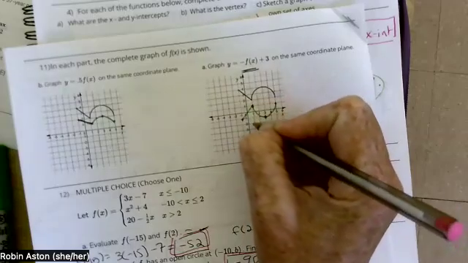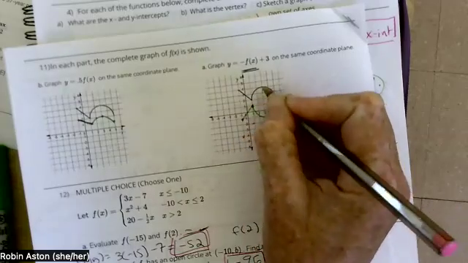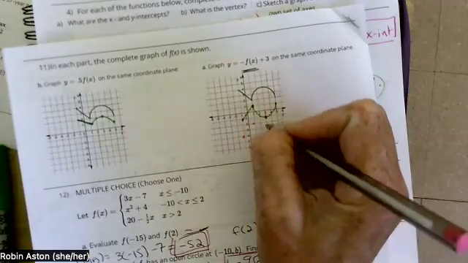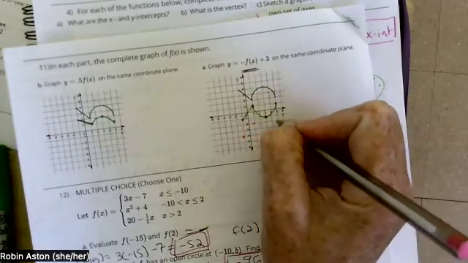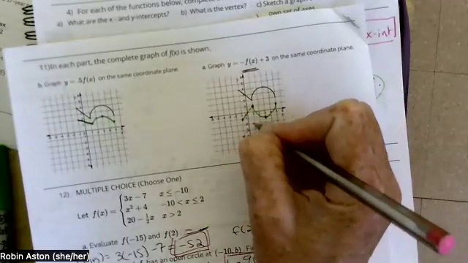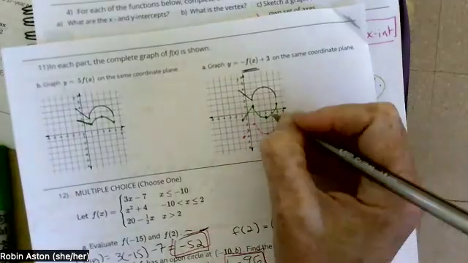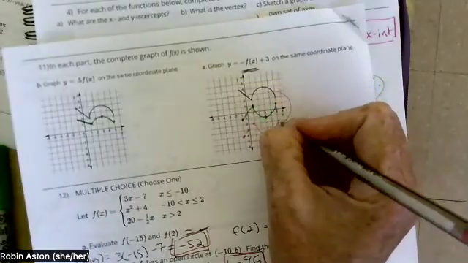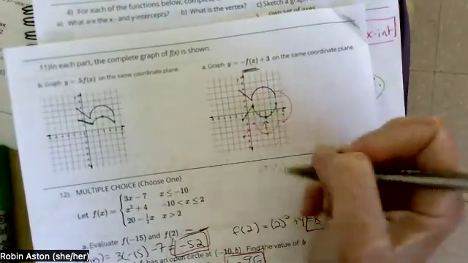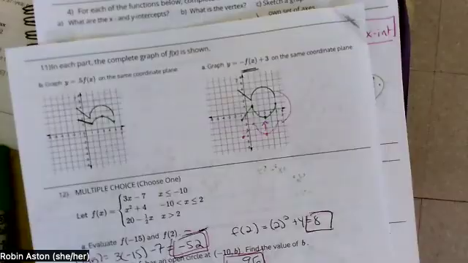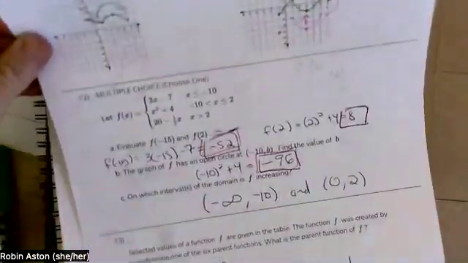This 2 goes to negative 2. This 4 goes to negative 4, and this 2 goes to negative 2. So it's kind of like I have an intermediary transformation. That's my first one, the negative one. And then after that, it shifts up. So it's a series of two transformations.